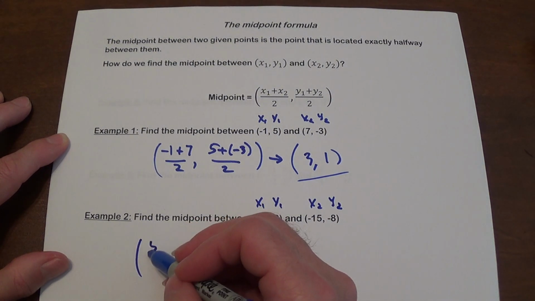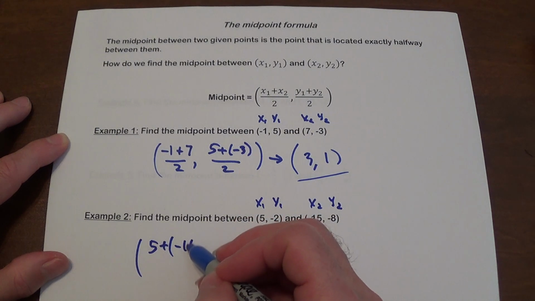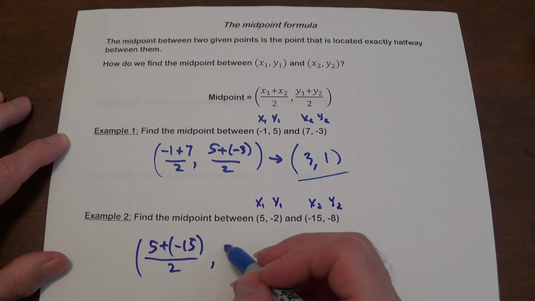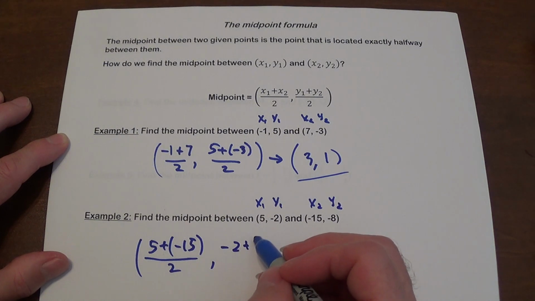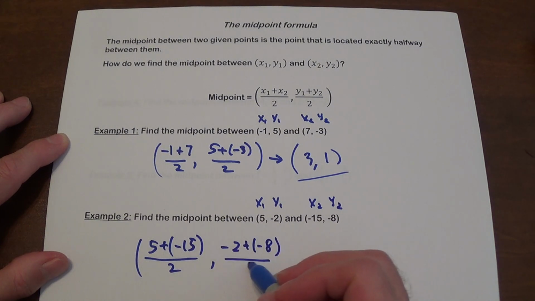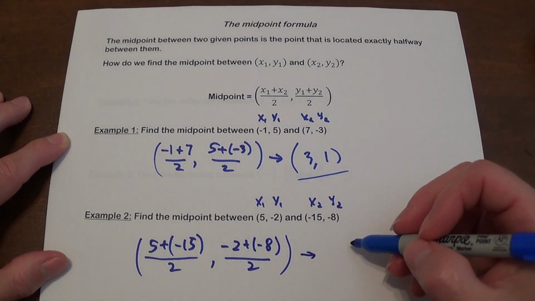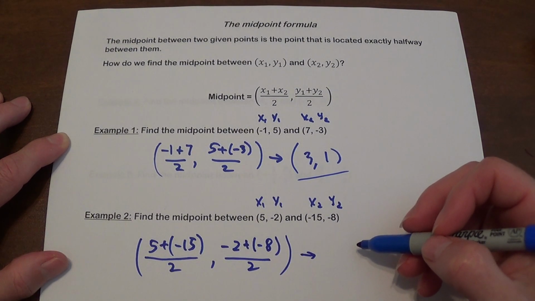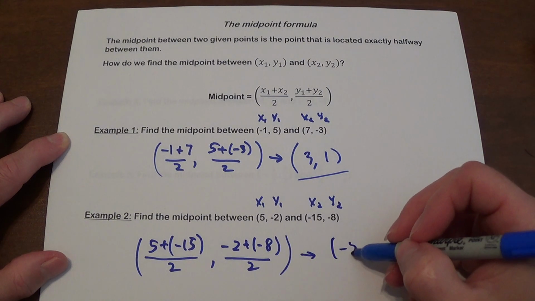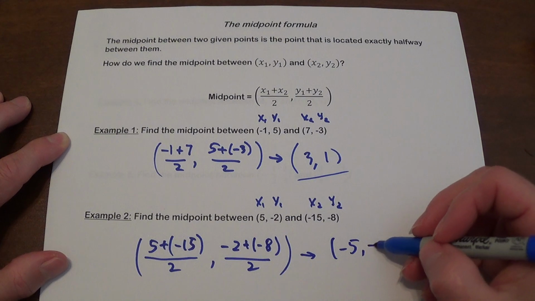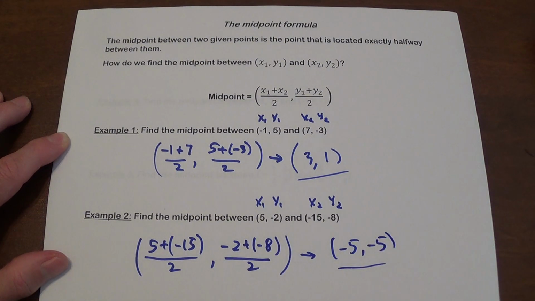Next example, we can label x1, y1, x2, y2. So we set it up, 5 plus -15 divided by 2, and then the y coordinates, -2 plus -8, divide that by 2. That's going to give us 5 plus -15 is -10, divided by 2 is -5. -2 plus -8 is -10, divided by 2 is -5. So -5, -5.